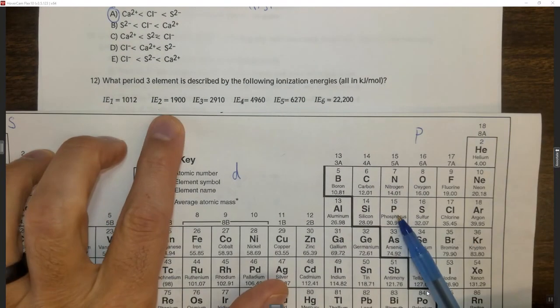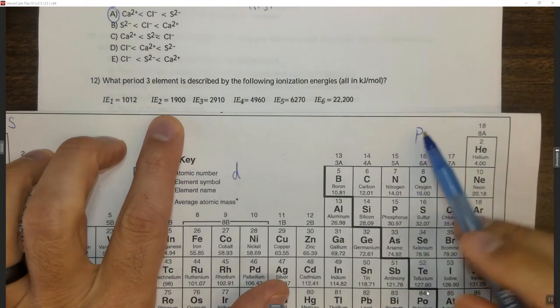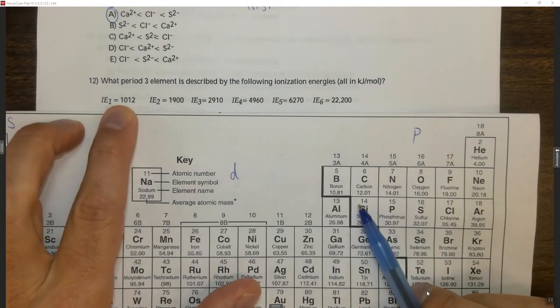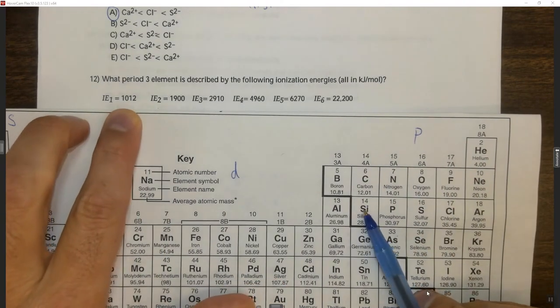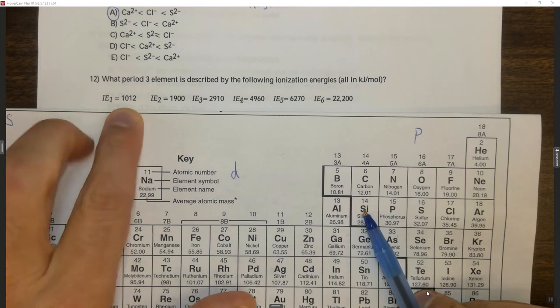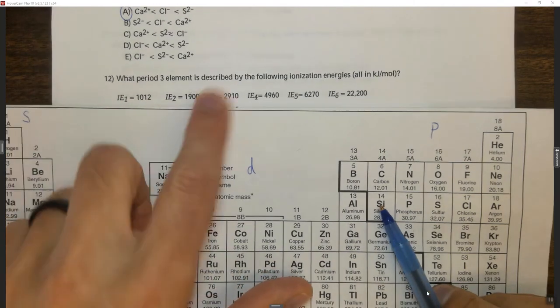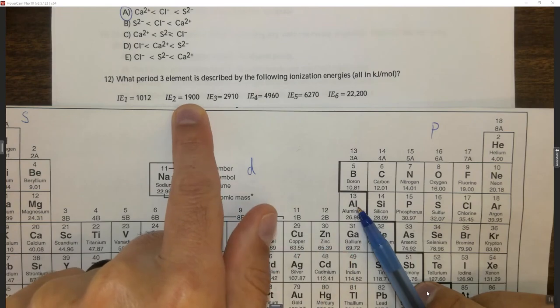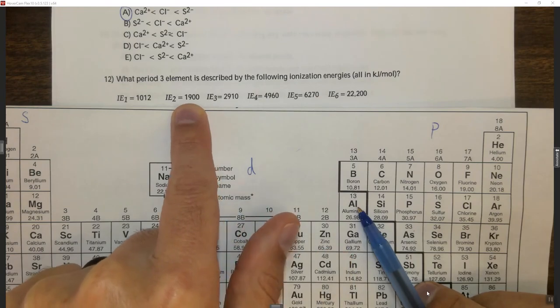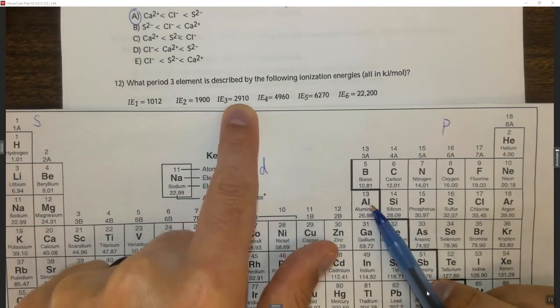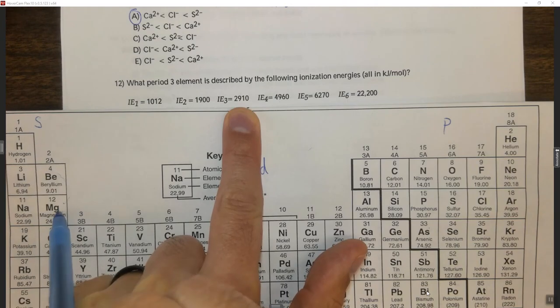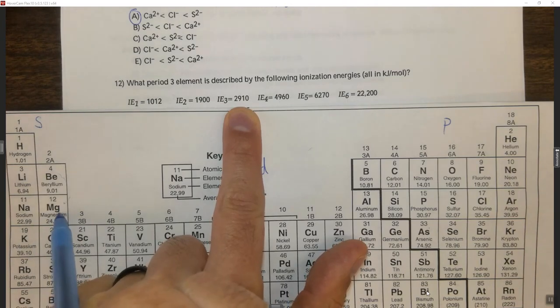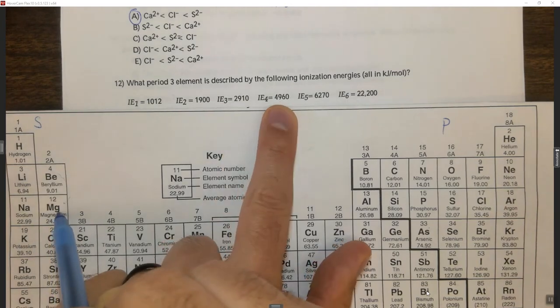Because it's in group 5A, when you take away 1 electron from phosphorus, it's isoelectronic with silicon, and that costs you about 1,000 kilojoules per mole. When you take away a second, it costs you around 2,000 kilojoules per mole, and it's isoelectronic with aluminum. When you take away the third, it's isoelectronic with magnesium, and it costs you around 3,000 kilojoules per mole.